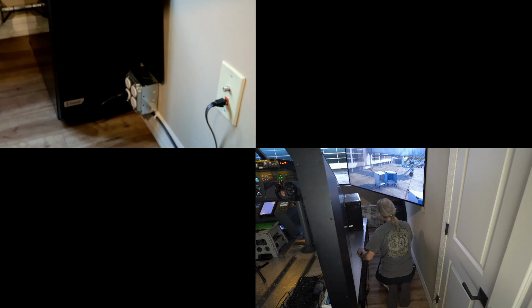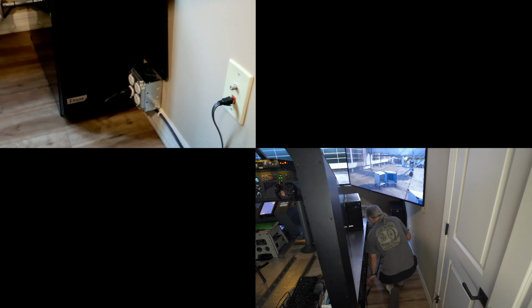And that's this cable right here. We need to pin that to the wall. And we have power down here too. That's also on this side. Let's walk you around to this side now.